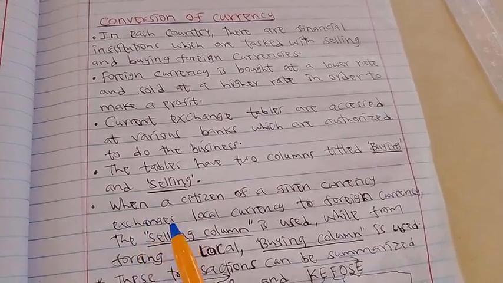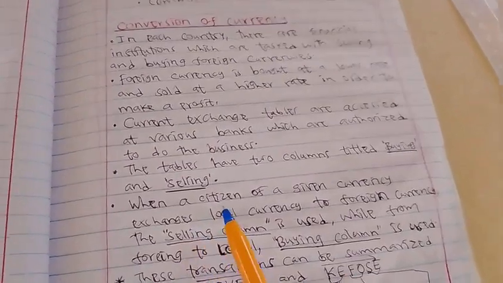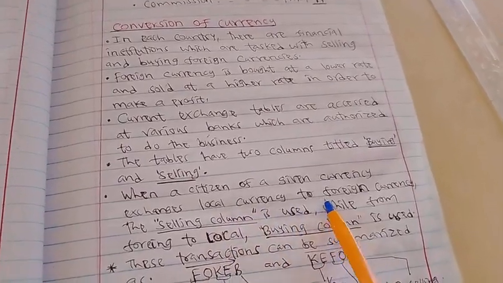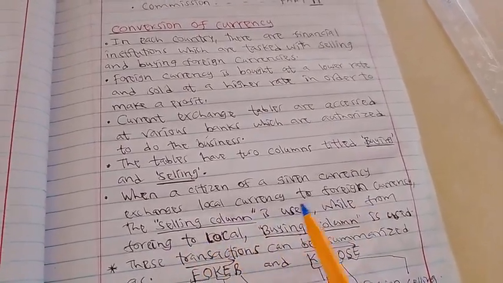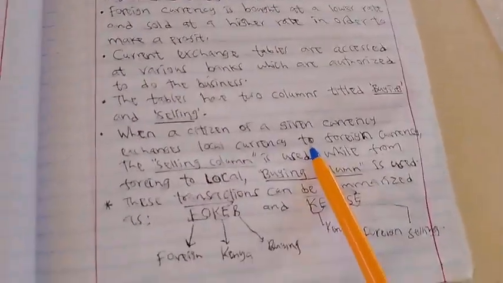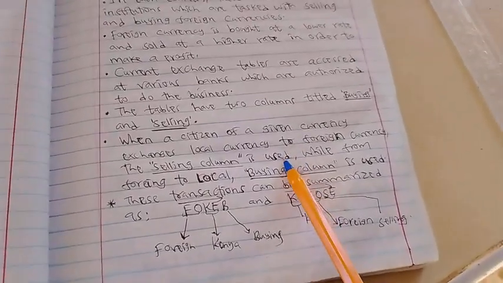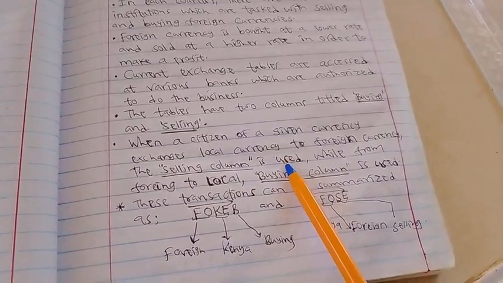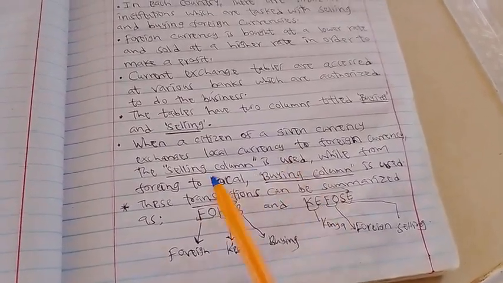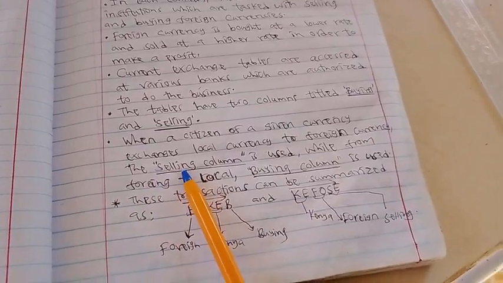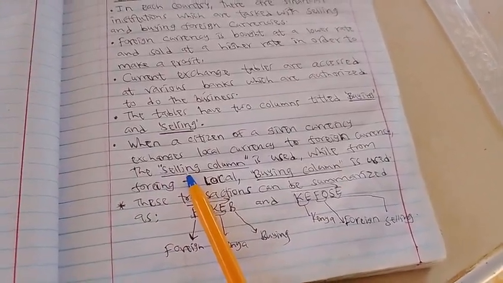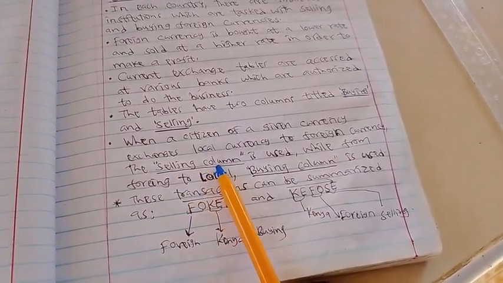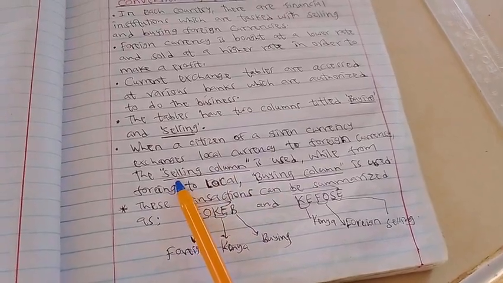When a citizen of a given country exchanges local currency to foreign currency, the selling column is used. It means that when a citizen wants foreign currency, the bank is going to sell that currency to that person. That's why they use the selling column. The transaction is put on the bank side, the bank selling. Therefore, the person is buying, so we use the selling column.